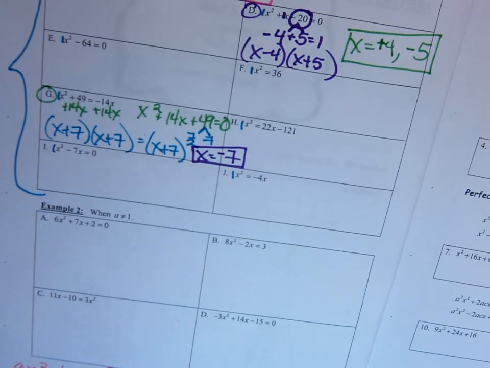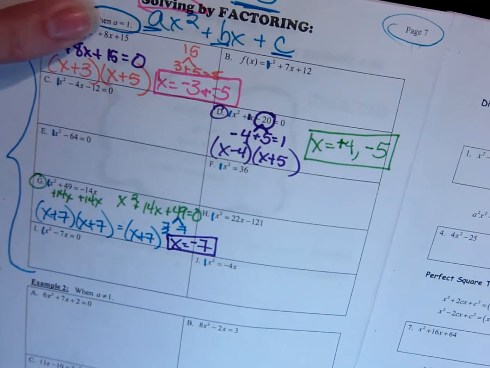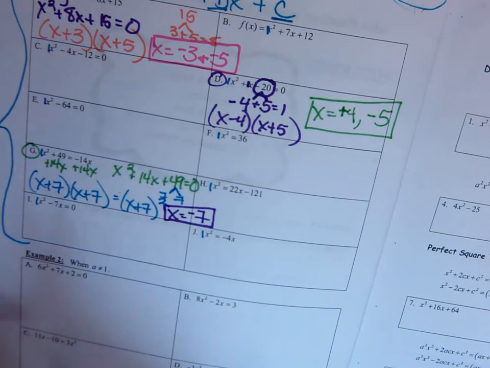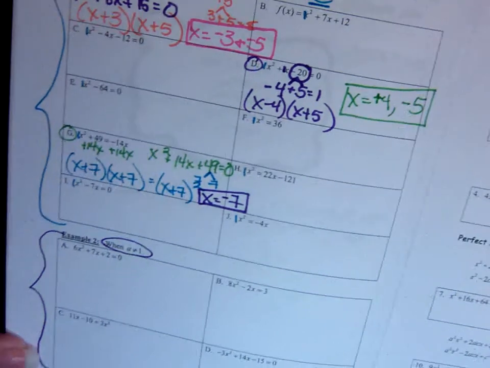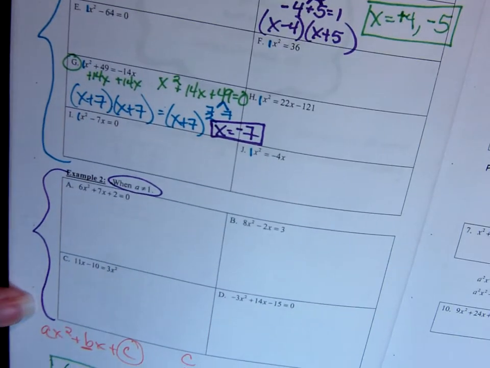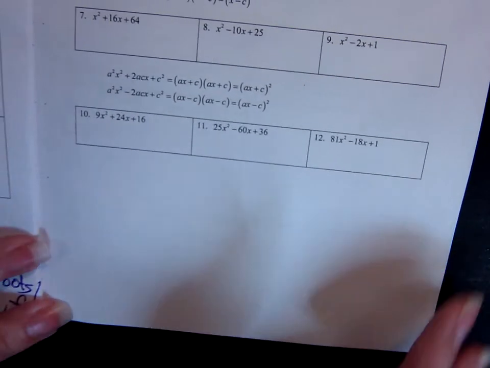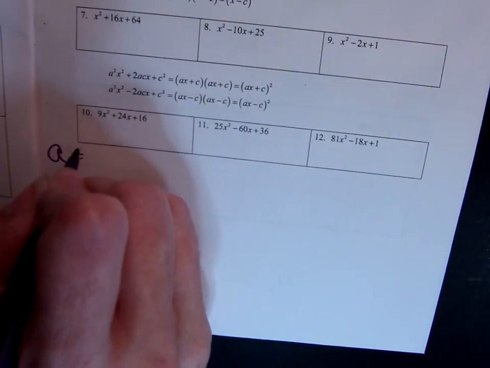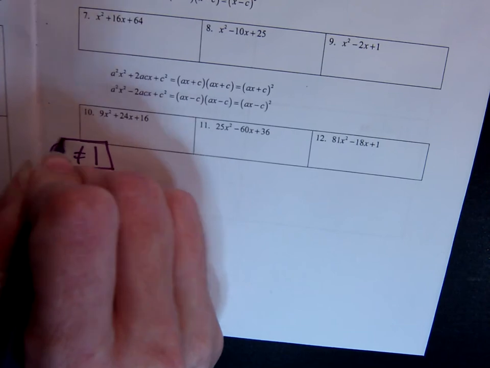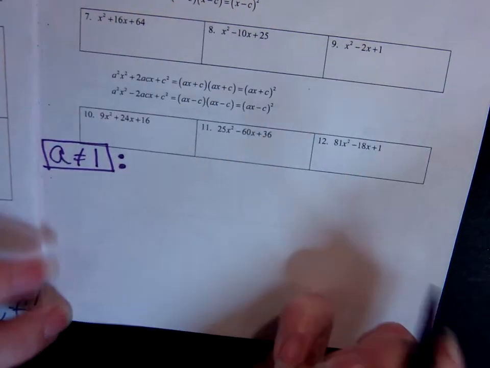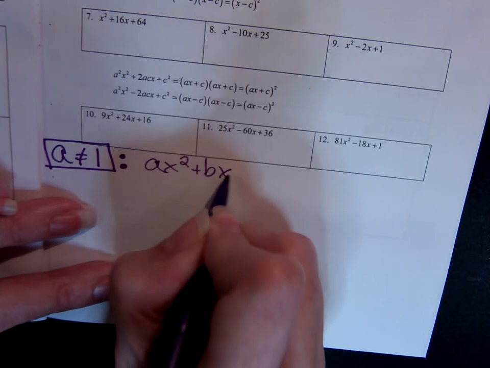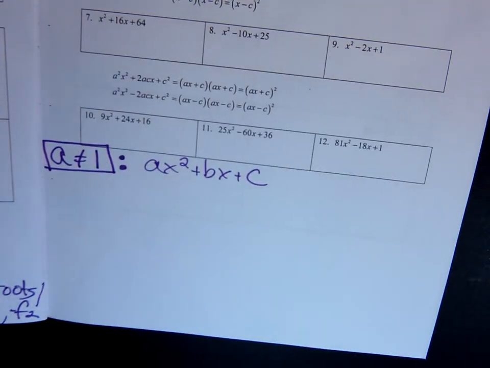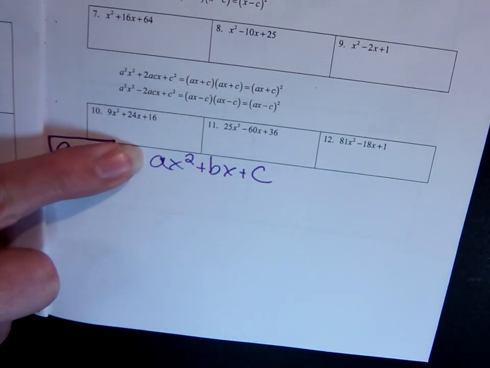We've practiced factoring when a equals 1, but now we're worried about what happens when a is not 1. Okay? These examples when a does not equal 1. So over on the right-hand side where we've got some blank space, when a does not equal 1, how does it change? Well, I still have ax squared plus bx plus c, but since a is not 1, I can't ignore it.